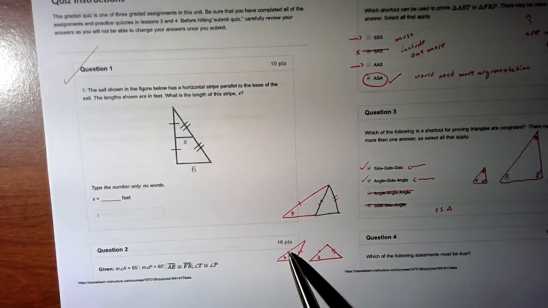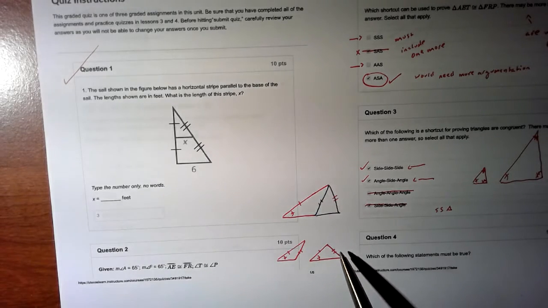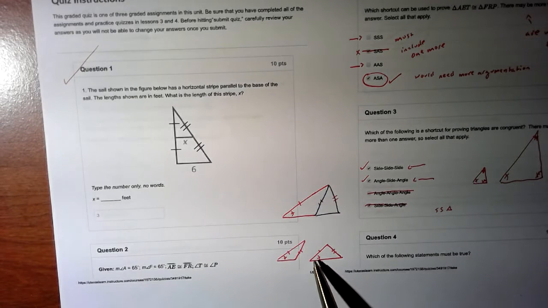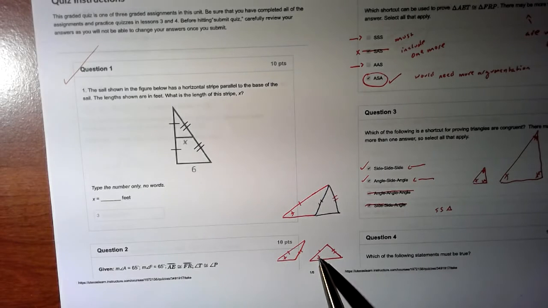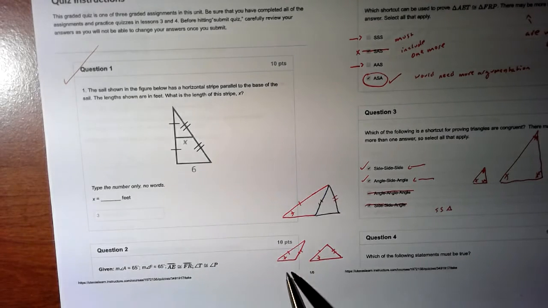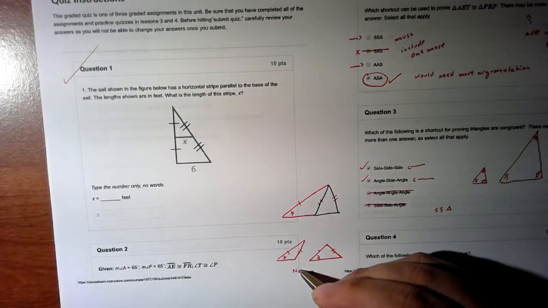You see, this side is congruent to this side. This side right here is congruent to the side over here, and the angle on the left side over here is congruent to the angle on the left side over here. So both of these triangles fit this category of side-side-angle, but they're not congruent.